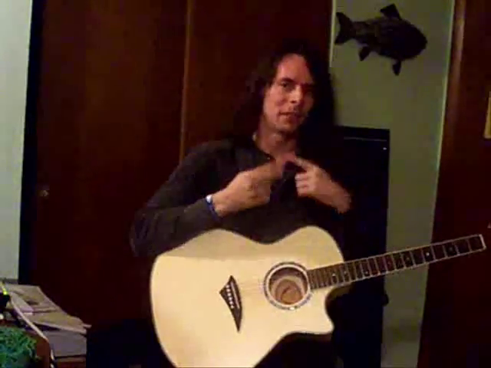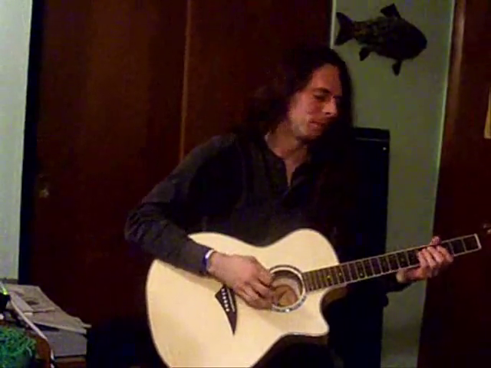Welcome to the lesson. This is going to be chord variations, just two chords, but different variations of them. And a song at the end, a song based off of a song. The chords are going to be C and G. I'm going to show you some different variations of C, both major and minor, and G, both major and minor.